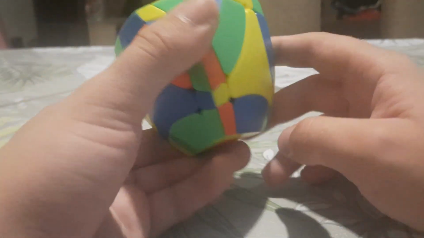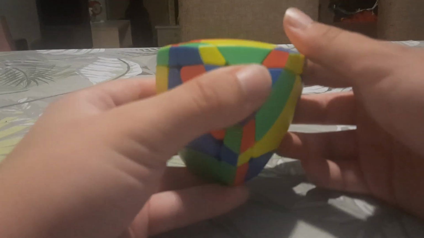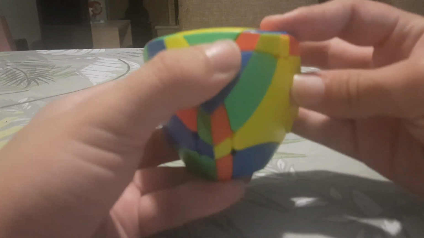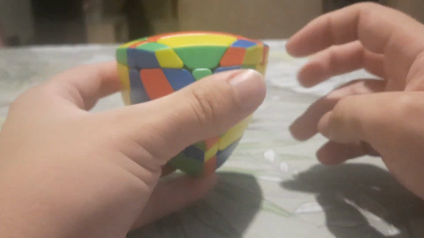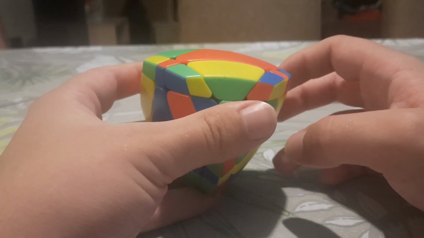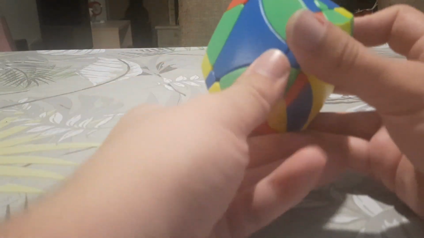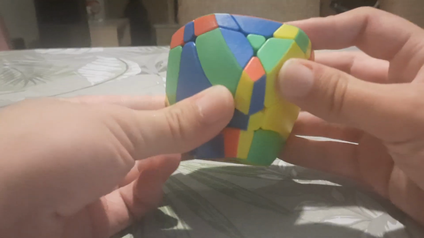Back right inverse, back left, front, down.